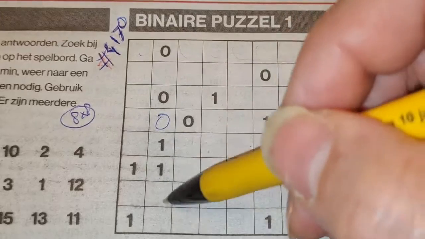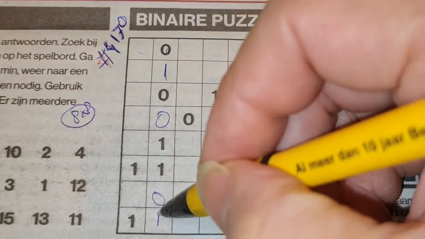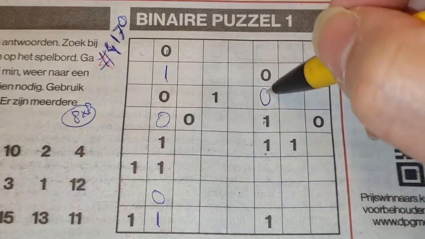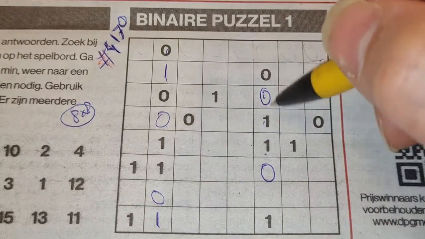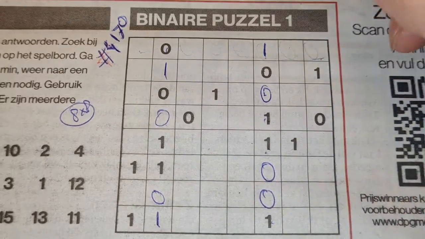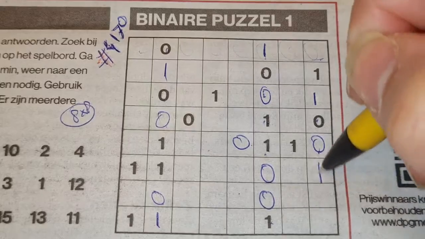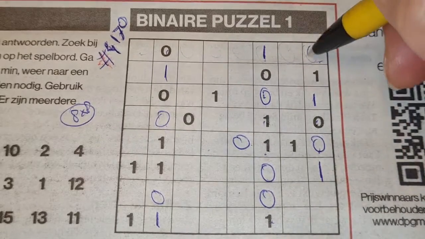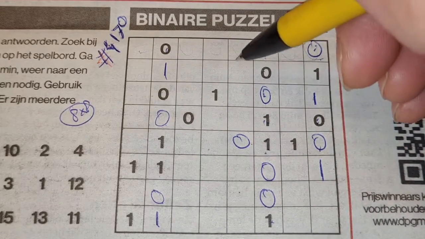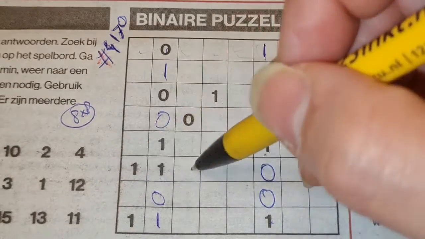Double 1, here no, there no. 4 O's we have here, so the rest are ones. Double 1, here no, there no. Double O, here 1, there 1. 4 ones we have here, so the rest are O's. Double 1, here no, there no. Double O, here 1, there 1. Double 1, here no, there no.